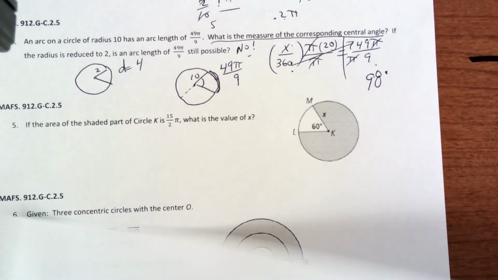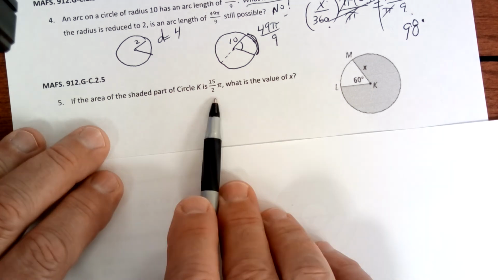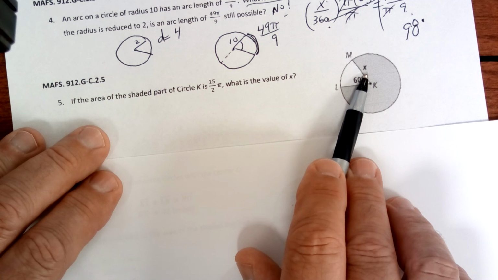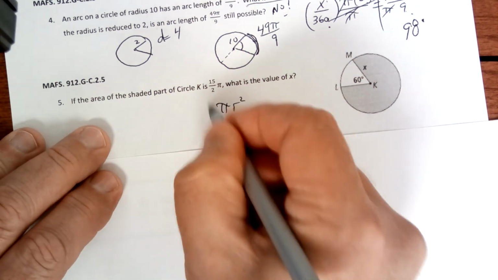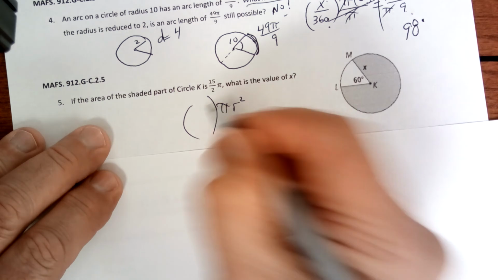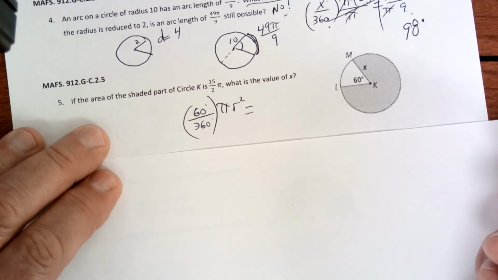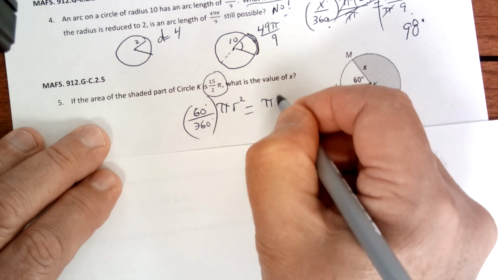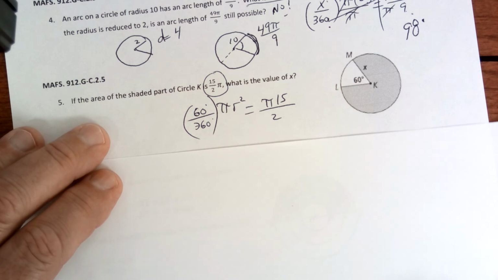Number 5. If the area of the shaded part is that, what's the value of x? Okay, so it's going to be the area of the sector is pi radius squared times some fraction, 60 in this case over 360, is equal to, and then they're giving us the area, so we're going to have 15 pi, and I have that backwards, but that's okay. Now we're trying to find the radius, which is x.